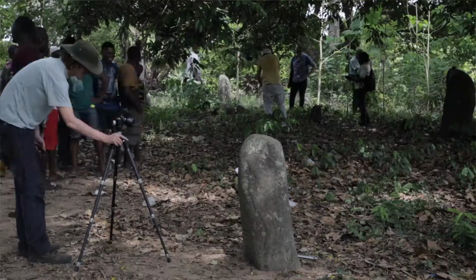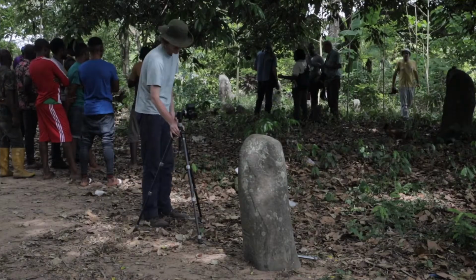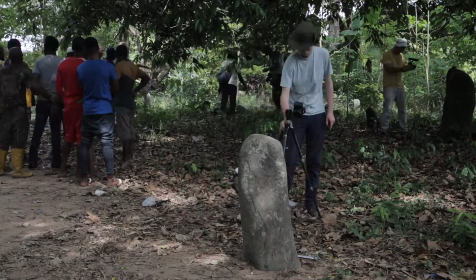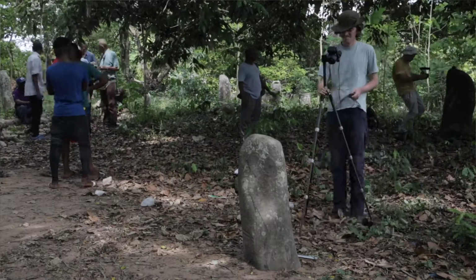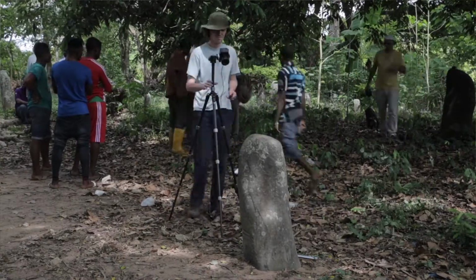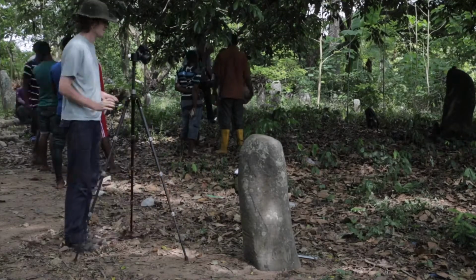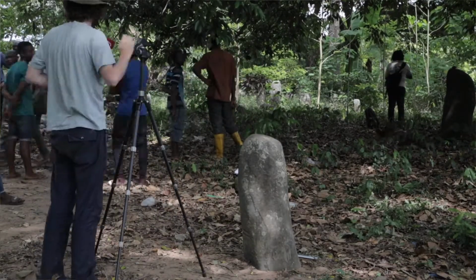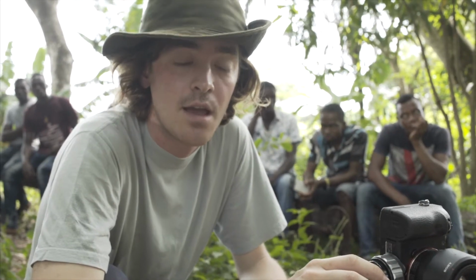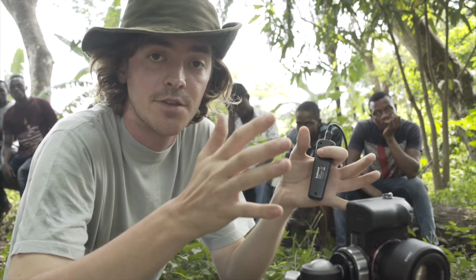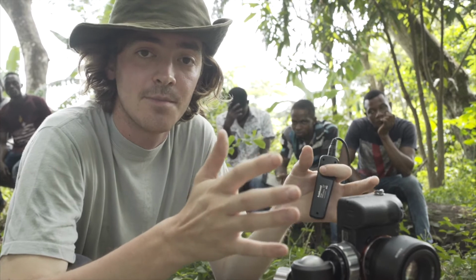But in one case, at a site called Ntitogo, a colleague of mine recorded the base of a monolith in 2016, which we then identified the top half of in the Metropolitan Museum in New York, and recorded in 2017. With that data, we've been able to reunite the two halves. One of our plans is to make a full-scale facsimile of the top half from the Met and return it back to the original site.